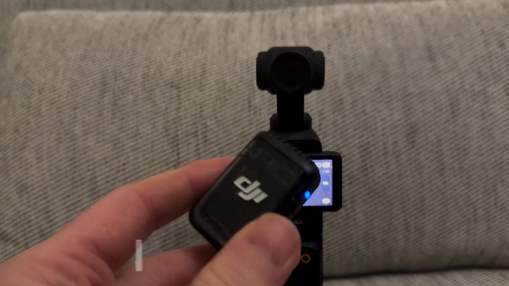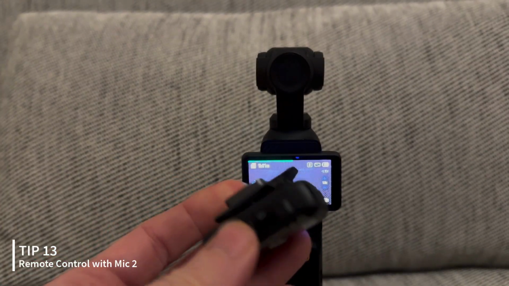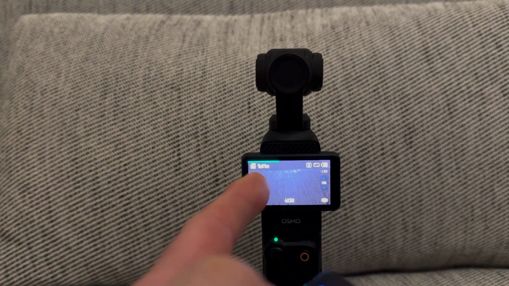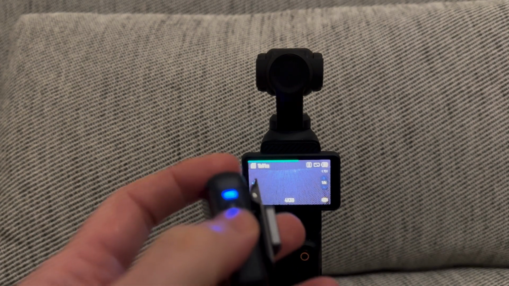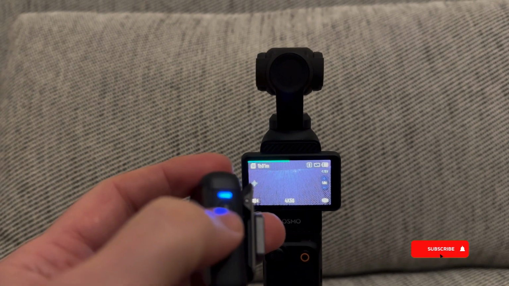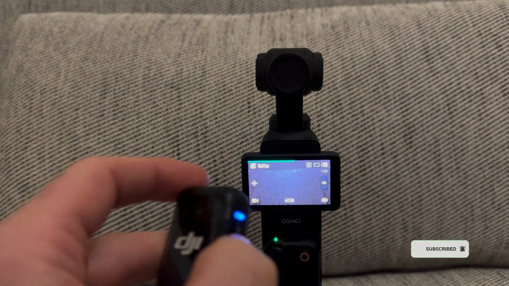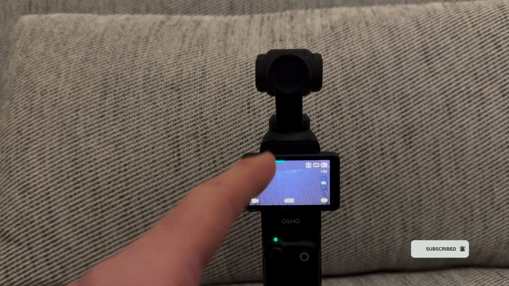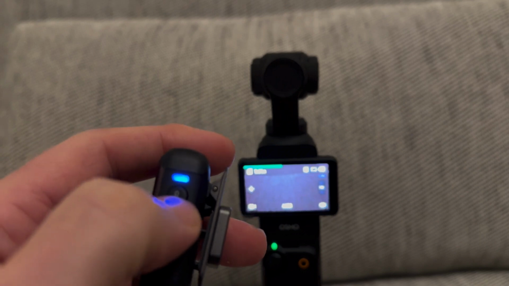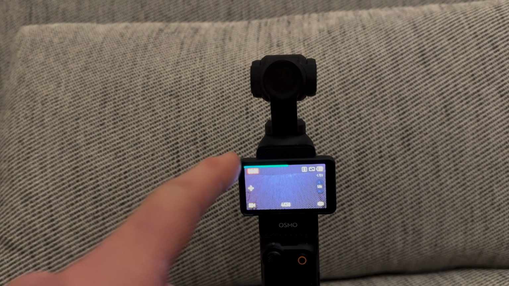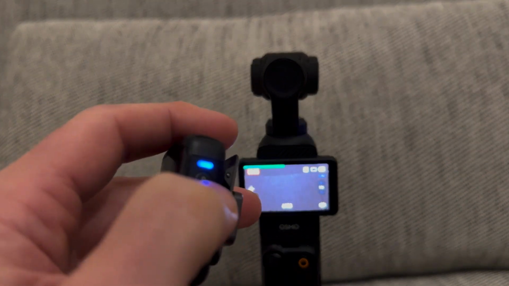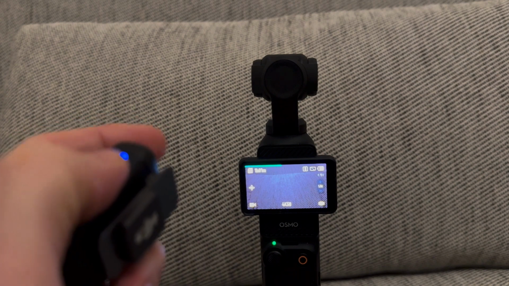Alright, so one of the tricks we can do with the DJI Mic 2 that now comes with the Creator Combo is to use it as a remote control for the Pocket 3. Once you've established a link by pressing the link button that's just here under the blue light, and once the blue light is solid, we can then press the link button to remotely start and stop the Pocket 3. So let me show you what we need to do. Simply click it like so, and then you can see that the Pocket 3 is starting recording, and then we can stop it again by pressing the link button, and the Pocket 3 then stops.